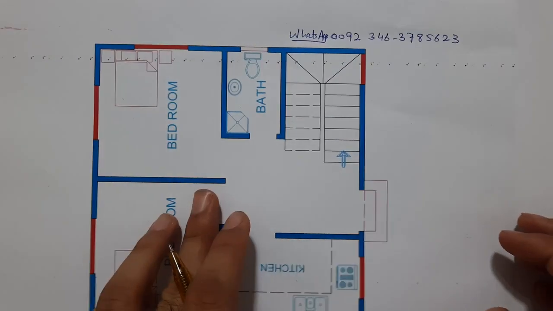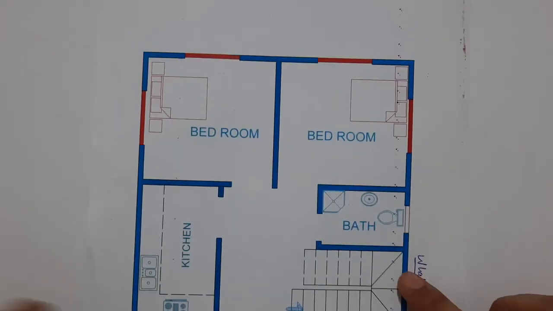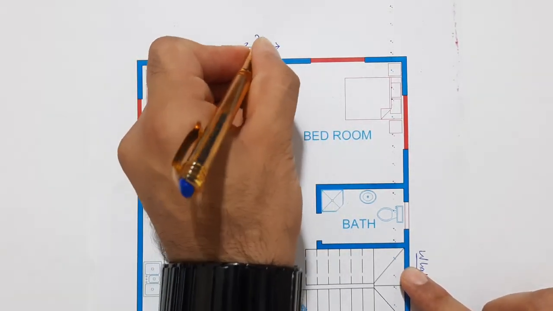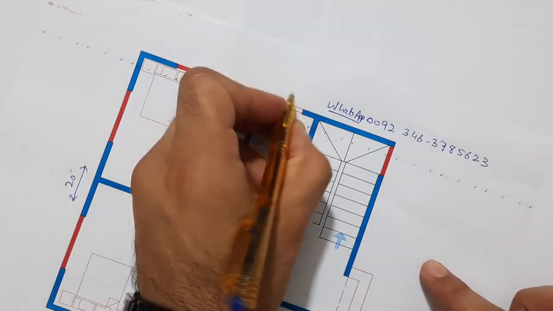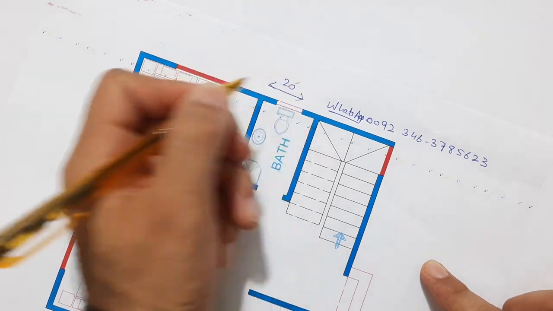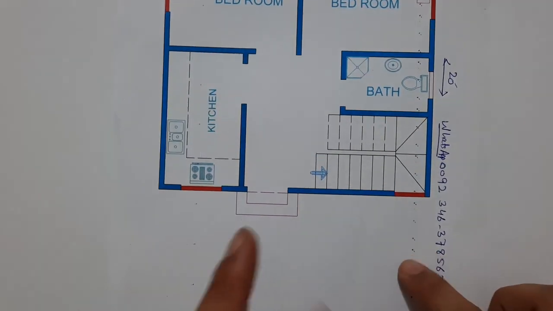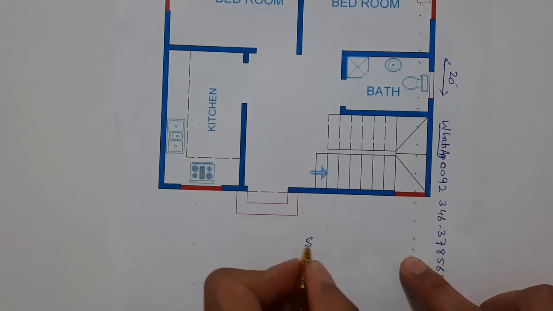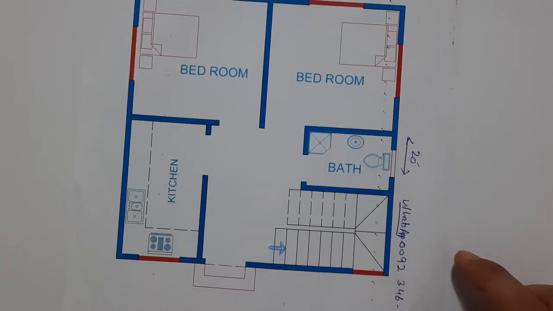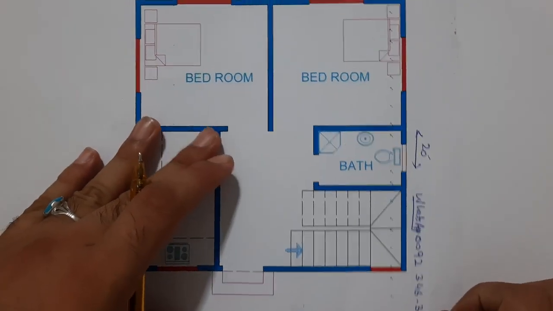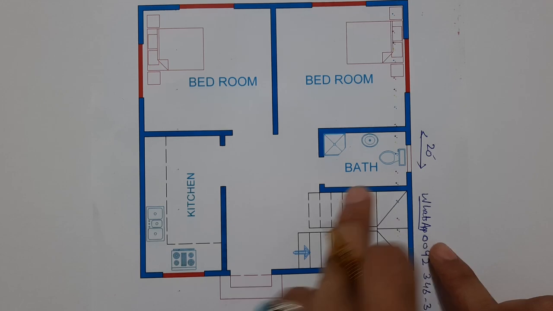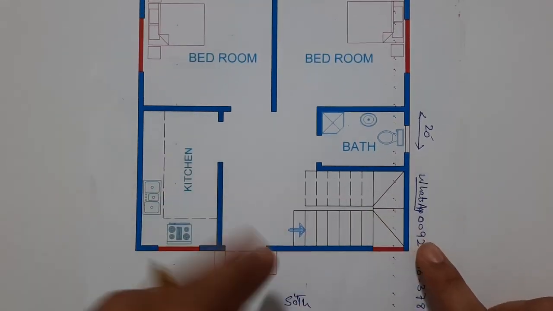Okay. So the plot size is 20 by 20 feet. Width is also 20 feet. Its front is to the south direction. Here in this planning we have 2 bedrooms, 1 bath, staircase for first floor, kitchen and living room.